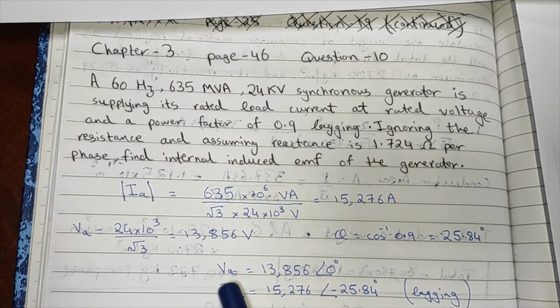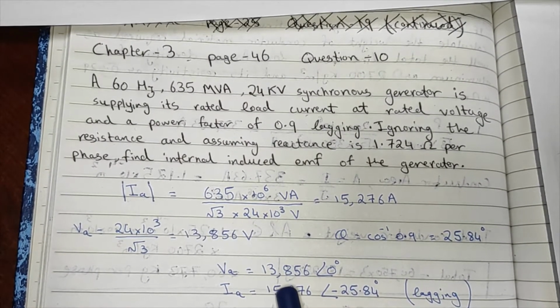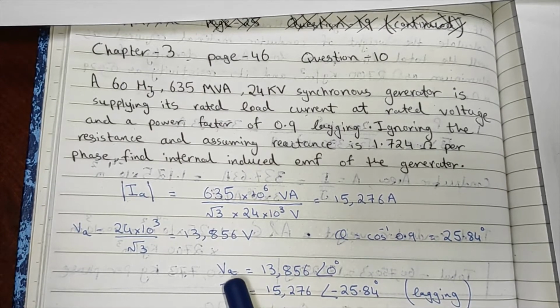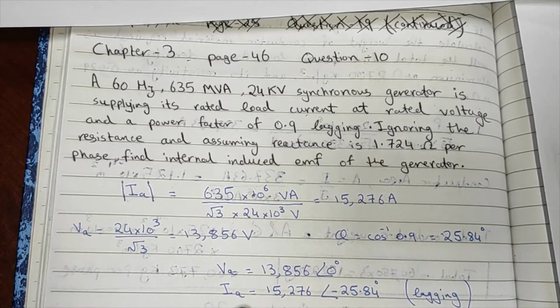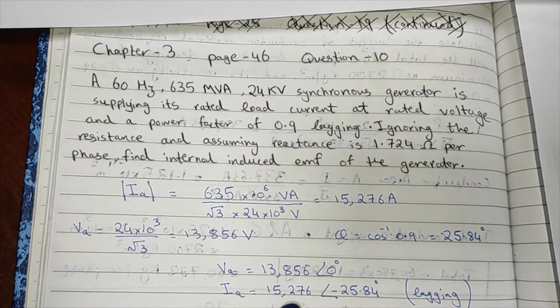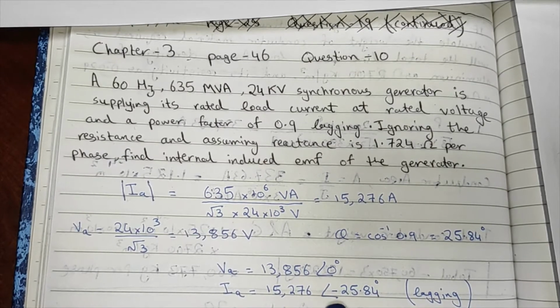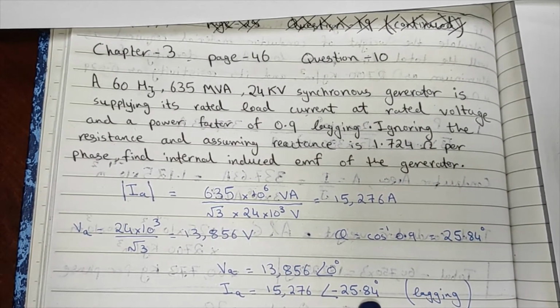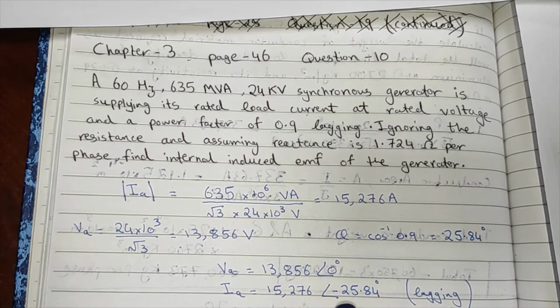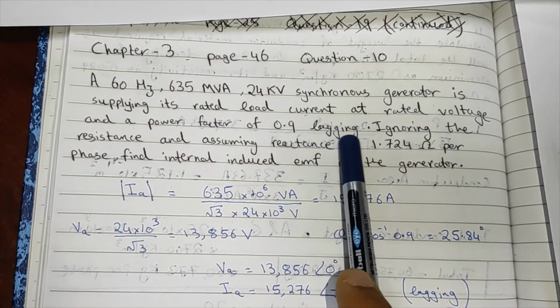Now the phase voltage can be written as 13,856 with an angle of 0, so we are taking the voltage of phase A as the reference. In this way, the phase A current will be 15,276 with an angle of minus 25.84 degrees. This is theta with a negative sign. Why is this a negative sign? Because it was given in the question that it is lagging.